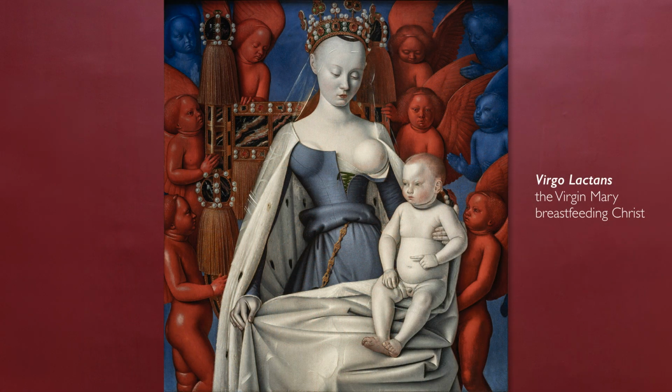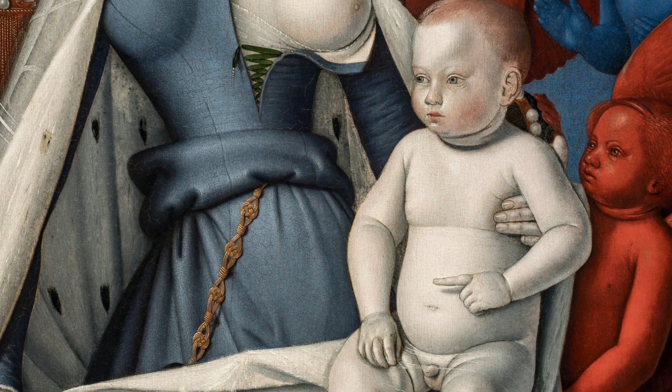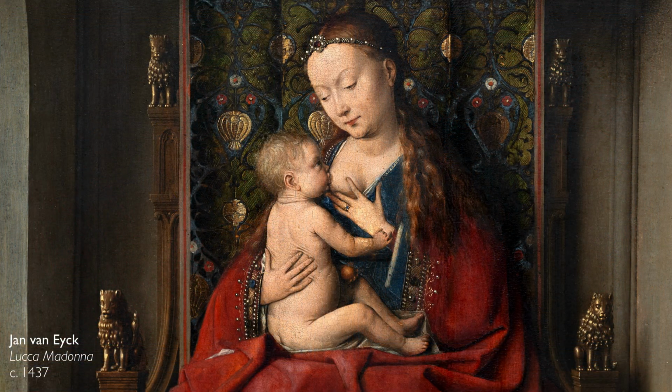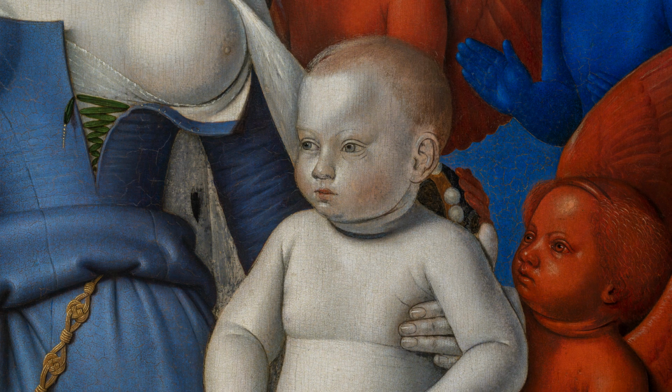This is a Virgo lactans. It's Mary giving the breast to Jesus, who doesn't seem to be very interested in it, who seems to be more occupied in pointing towards Etienne Chevalier. Usually, Mary is holding her breast for the Christ child. Christ is shown actively nursing. Sometimes he's shown turning away from the breast and engaging the viewer. And here, that lack of connection seems unusual.